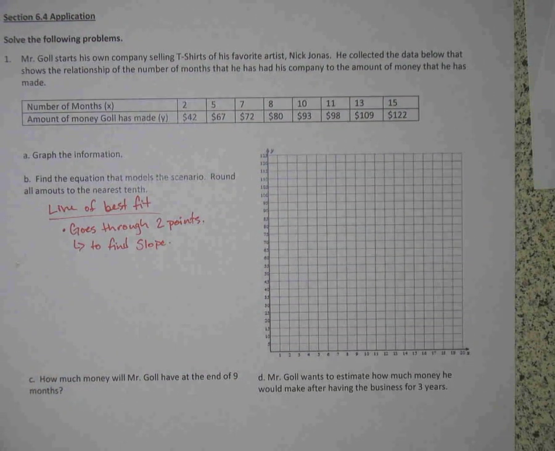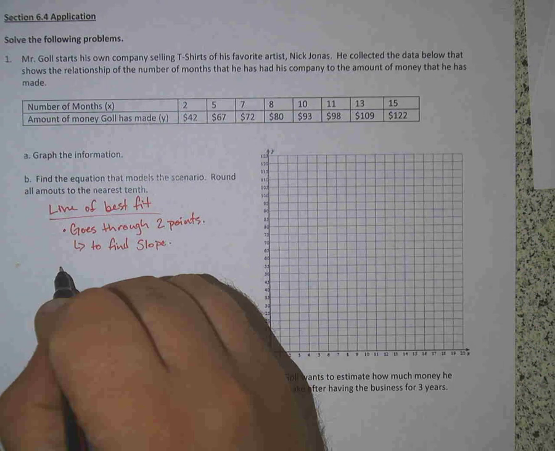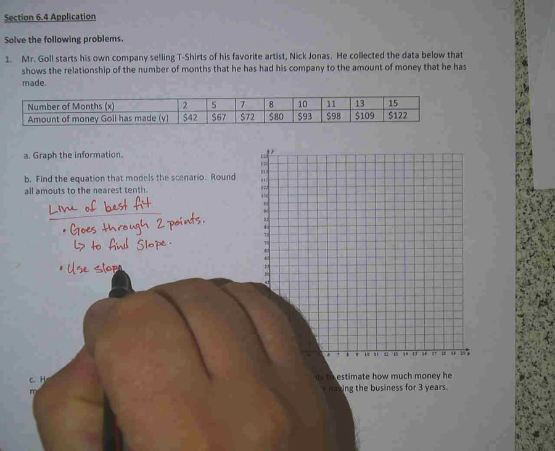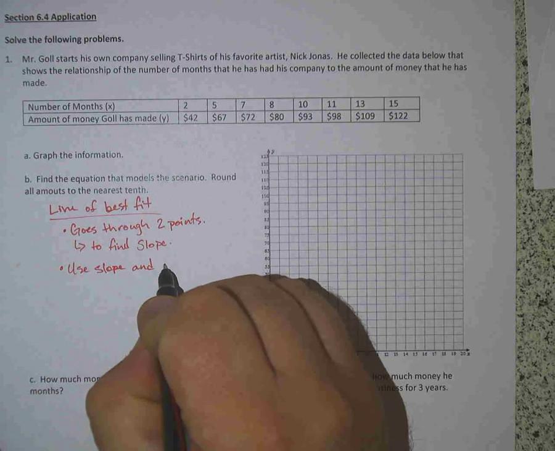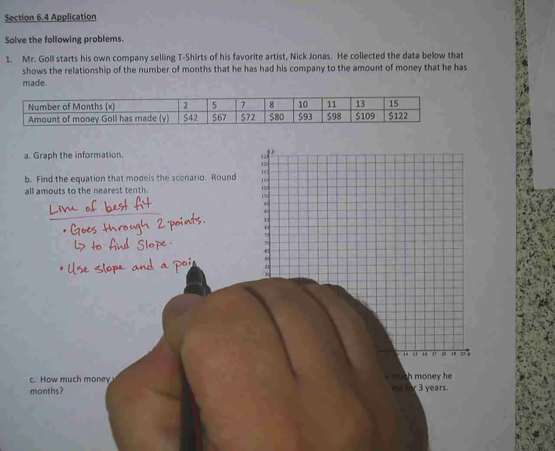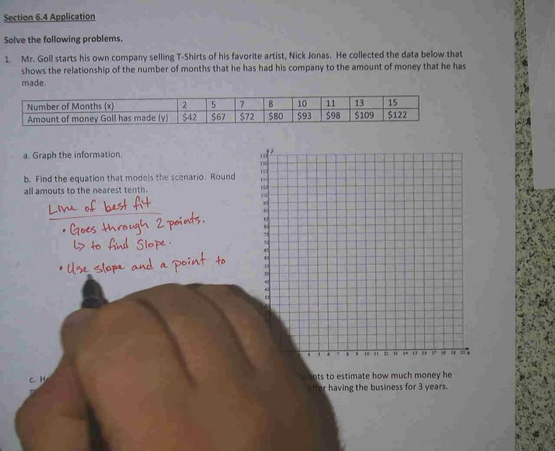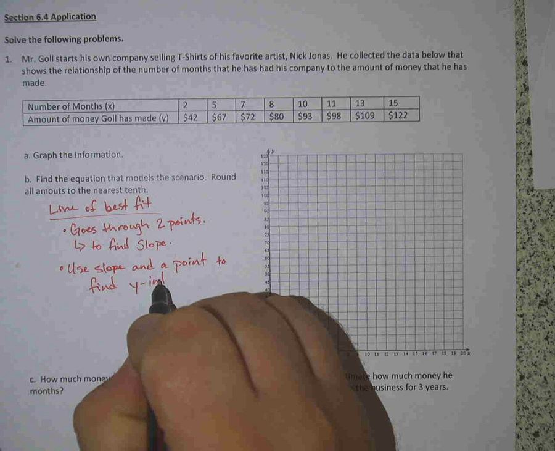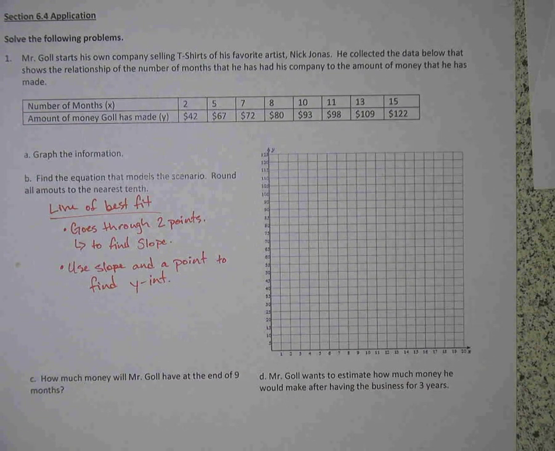Okay, and then you're probably going to need to use that slope. And so use slope and a point to find the y-intercept. Okay, or you can use point slope form and just solve it for slope intercept form. Either way, you're looking at really about the same amount of work.